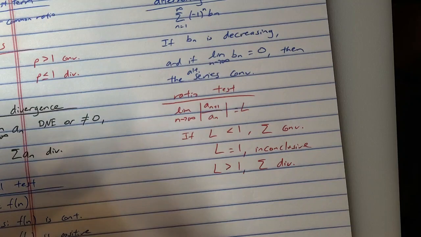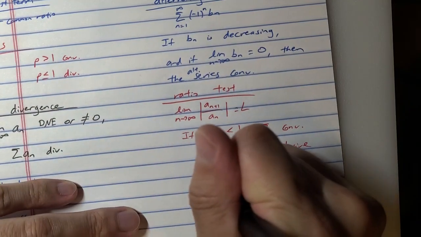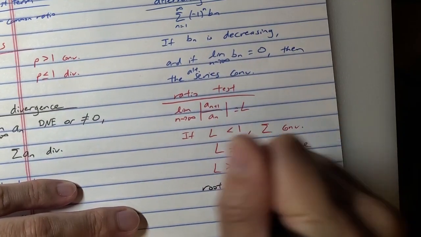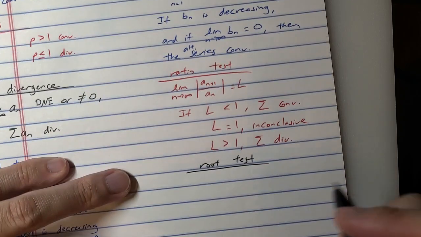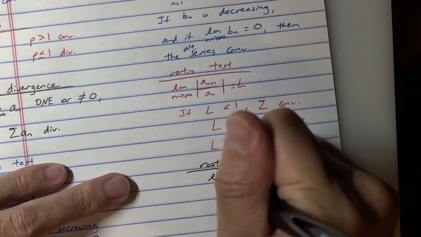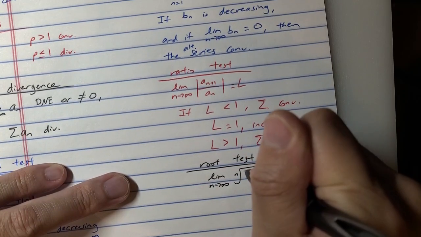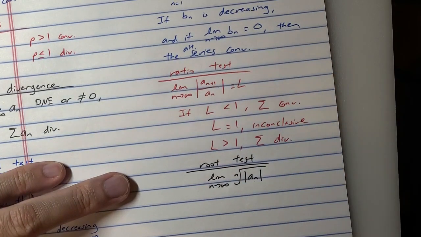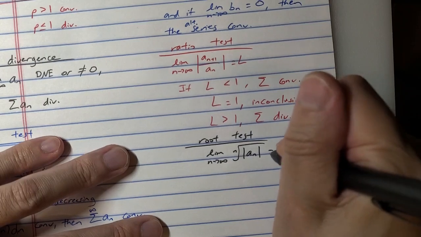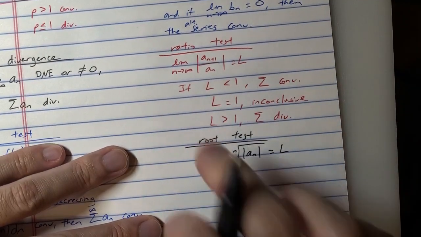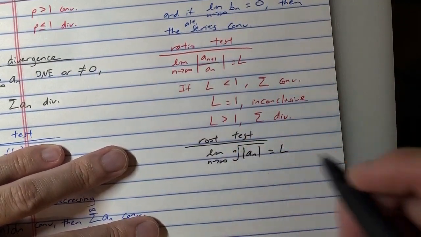And then finally we have the root test. That's the limit as n goes to infinity of the nth root of the absolute value of a sub n. Again, if we call that L, it's the exact same conditions as the ratio test.